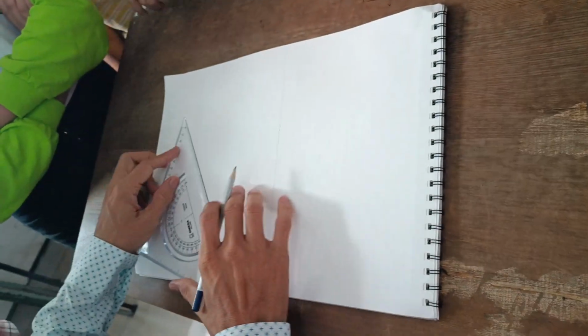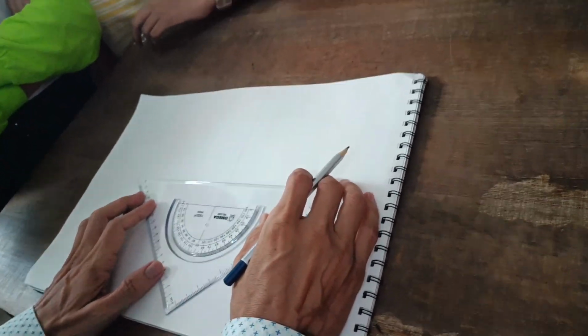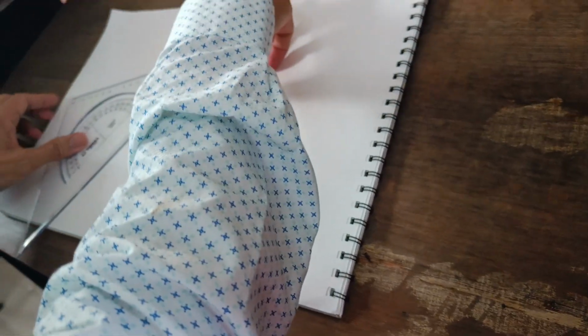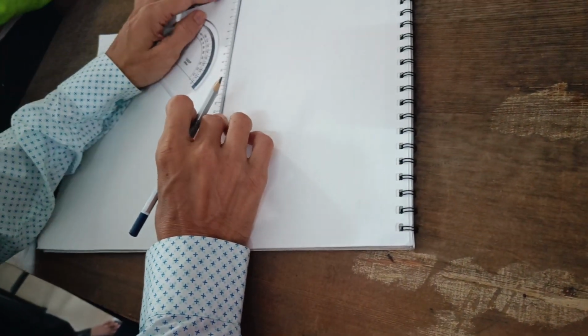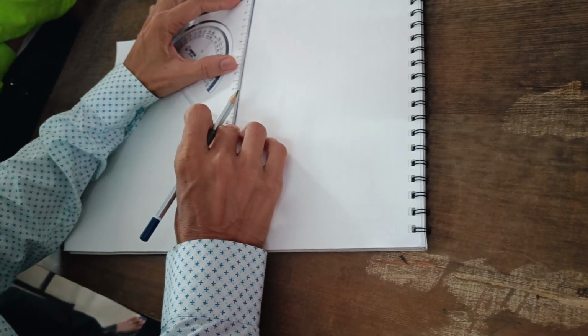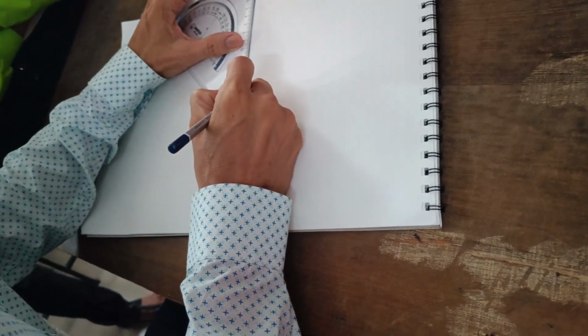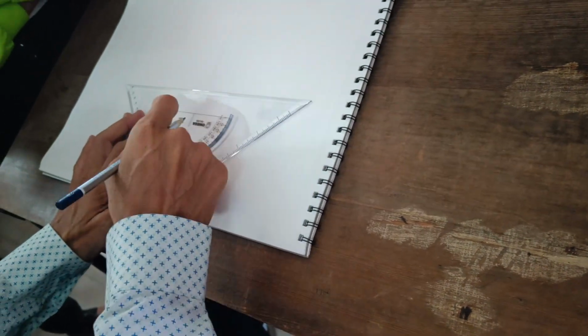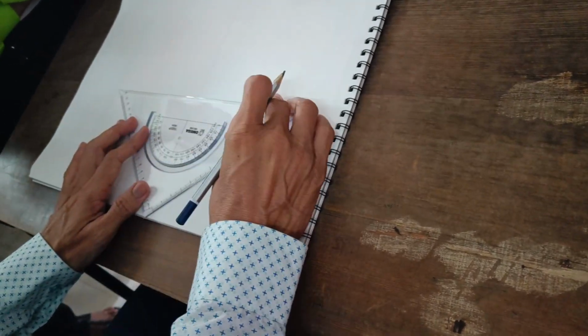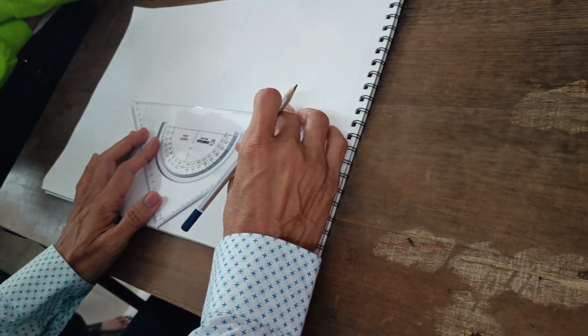I have drawn a vertical line. I will draw a horizontal line at a distance of 15 centimeter from top, because this total is 30 centimeter. At this point, I will draw a horizontal line using this 90 degree and this particular edge.